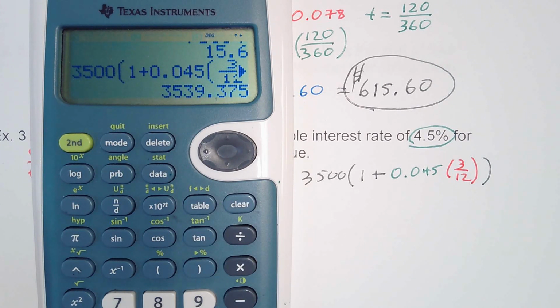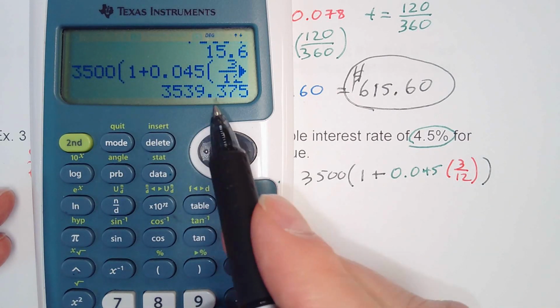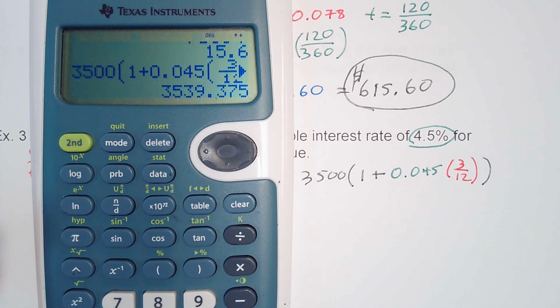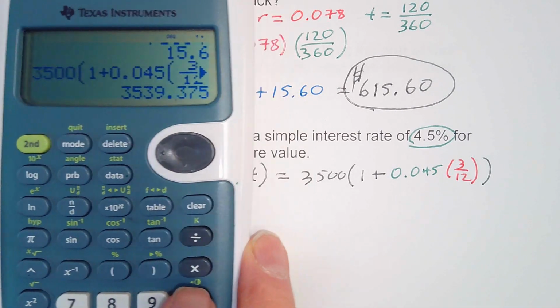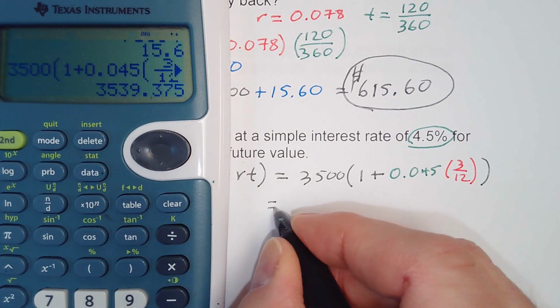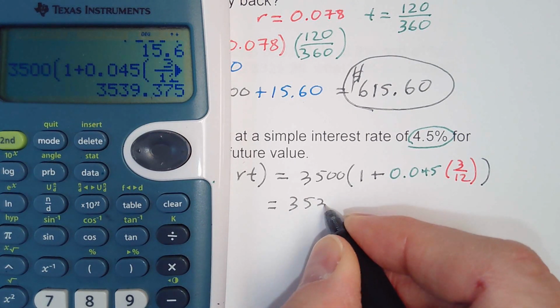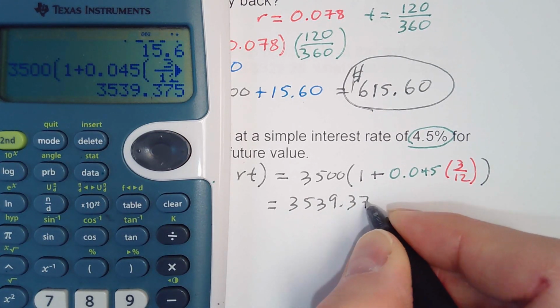Now, we have a slight problem with this answer. Because notice that we get 0.375. We have not had fractions or half cents in this country since 1857. So we're going to have to round this off to the nearest cent. We cannot leave it in this form.